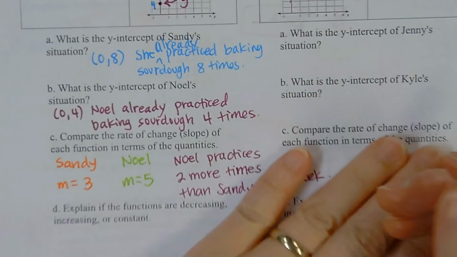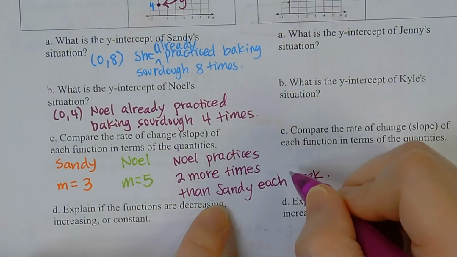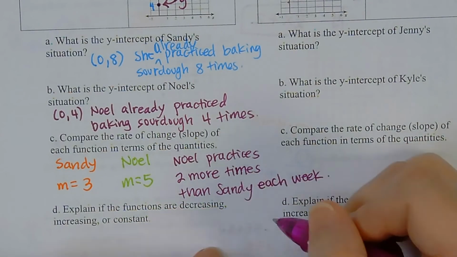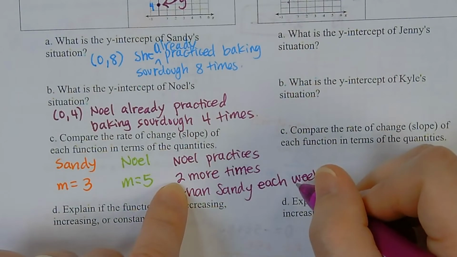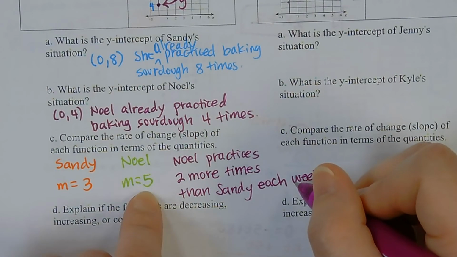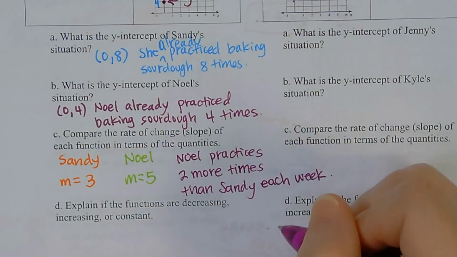Because it's not just 2 more times, right? If we didn't have the "each week," or maybe "2 more times each week than Sandy." I don't know, I think this sounds better. So yeah, you need to put in "each week" because it's not 2 more times overall. Every week he's practicing 2 more times than Sandy. You see what I'm saying? All right, so that's what we're doing.